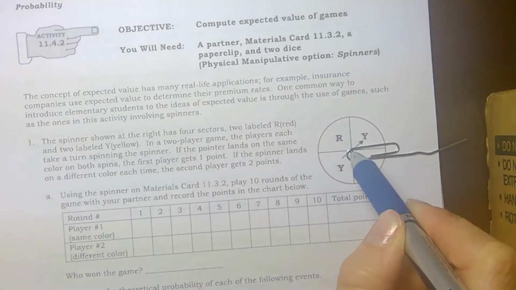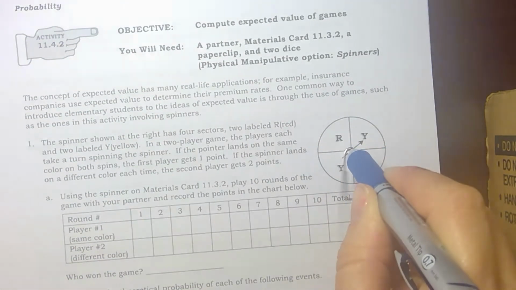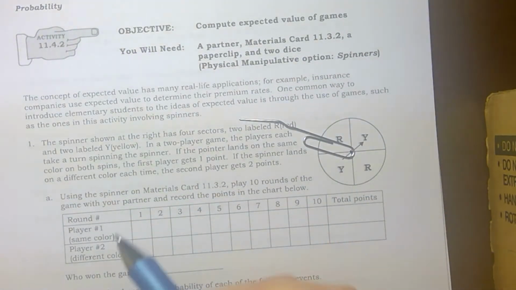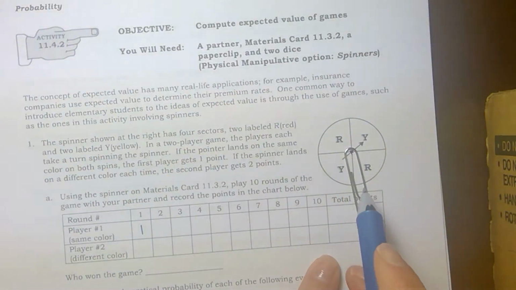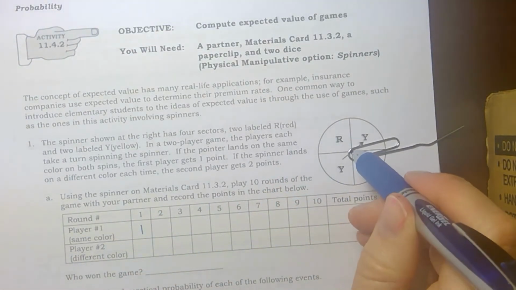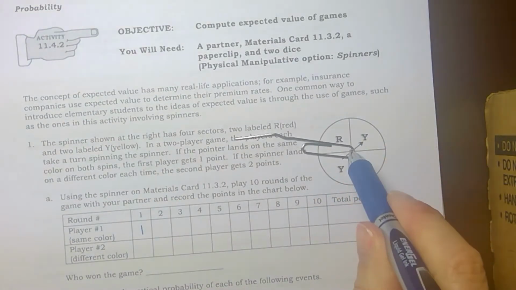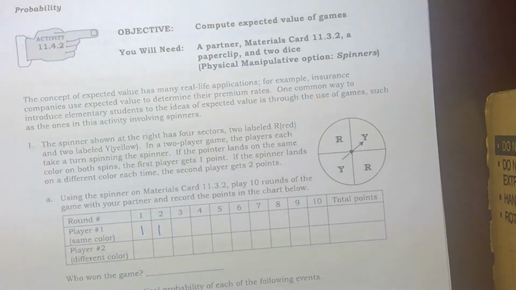You could go ahead and do rounds. Every time you spin twice, you're going to record it. So like this landed on red, count that as my first spin, and then I start again and that lands on red. Same color, so player 1 gets 1 point for that round. And then another round, I'm going to spin twice. That one lands on, I'm not sure. Let me spin again. Let's say that one lands on red because I'm going by the straight. And then that one lands on red. Player 1 gets 1 point again. So you're going to do 10 rounds and total up your points. Pause the video, go ahead and do that. Then decide who won the game.